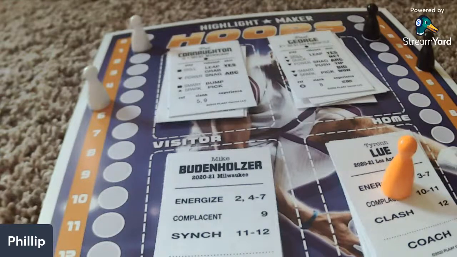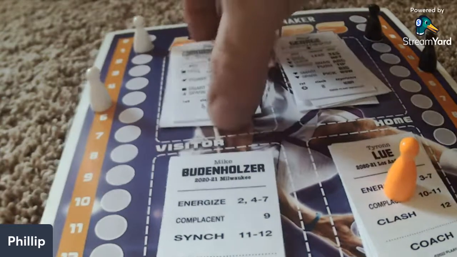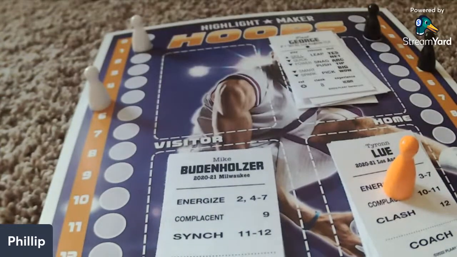This one is going to be George all the way because he's got a circle star. In his clank rating, George is an 8 on clank. So that is 1. And that is another one. So, okay.